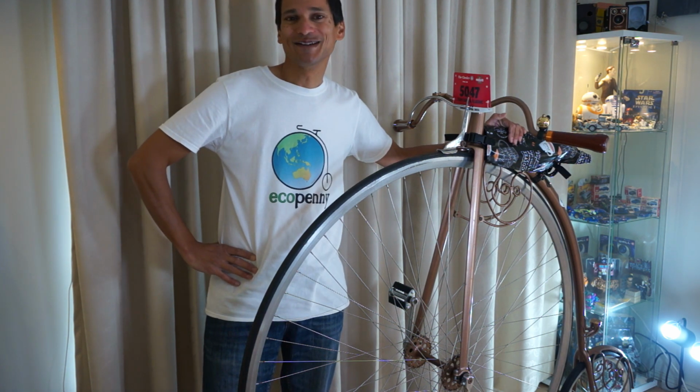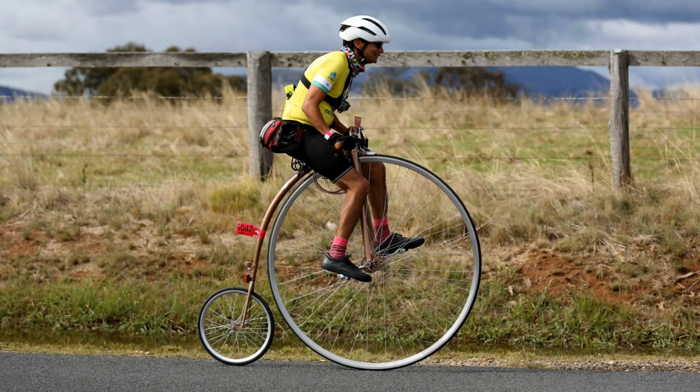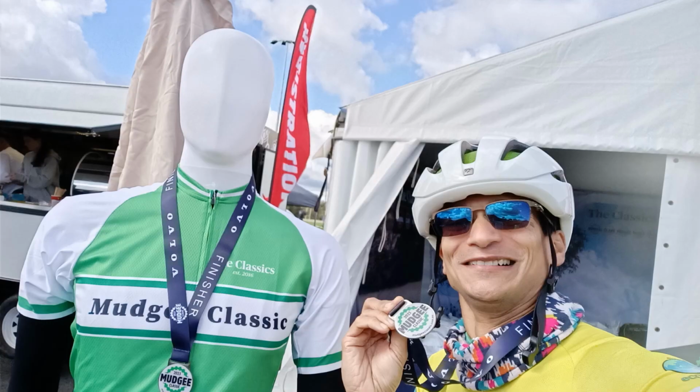Penny Farthing's back indoors after the Mudgee Classic, having a rest after that 35-kilometre ride.